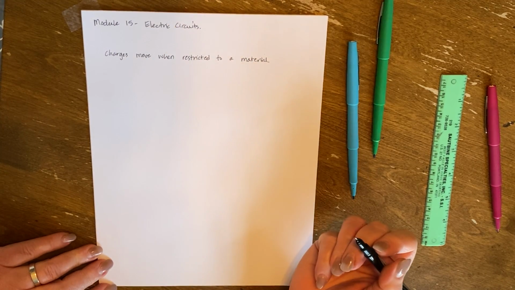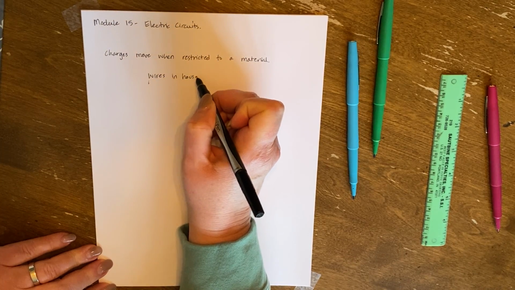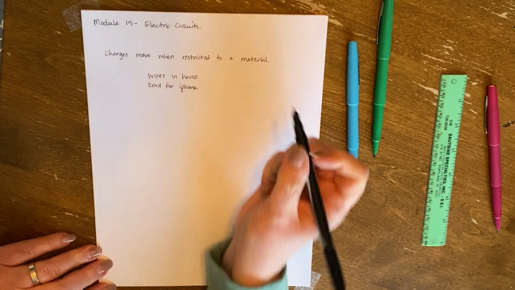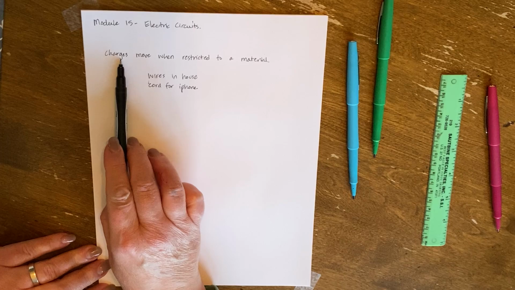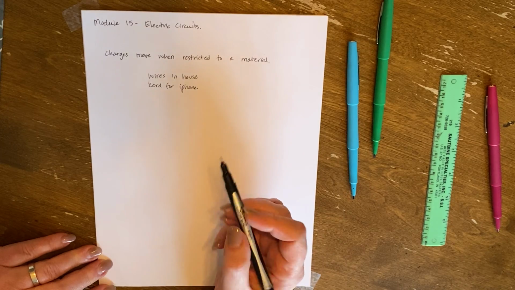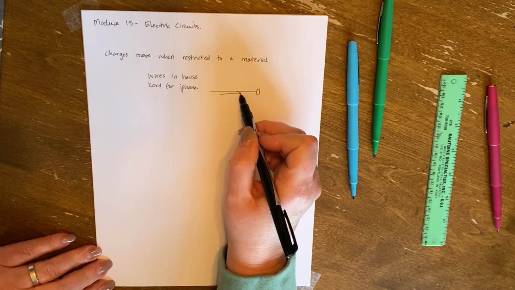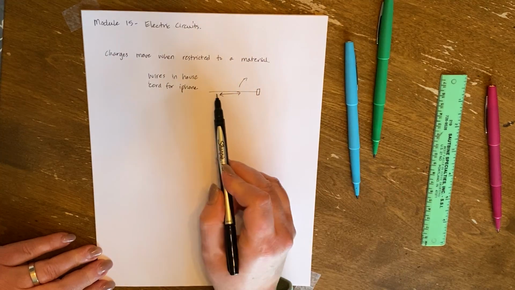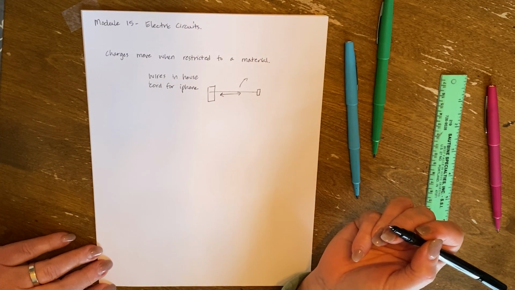Okay, so what am I talking about here? Think of all the wires in your house, or maybe the cord for your iPhone. These wires and cords are an example of charges moving in a restricted manner through a material. When you plug your cord in, the charges can only move in that cord. They can't fly off the cord. They're restricted to the cord on your phone. So they can't flow just anywhere.